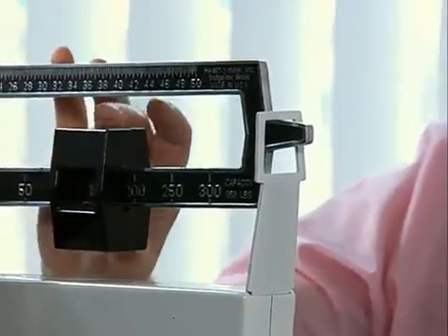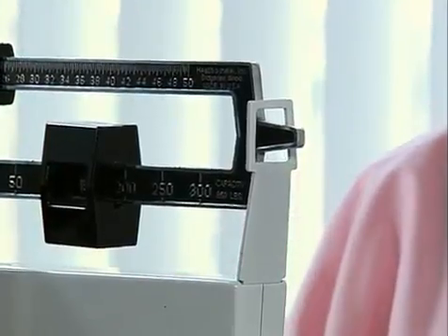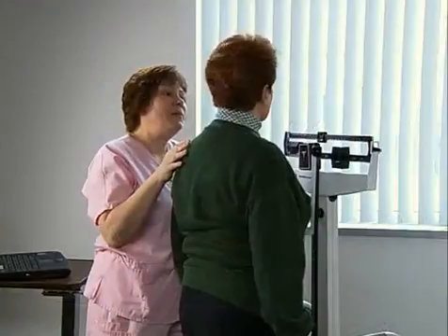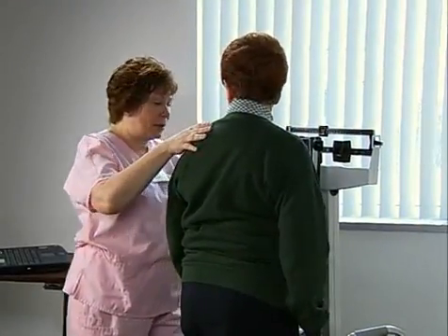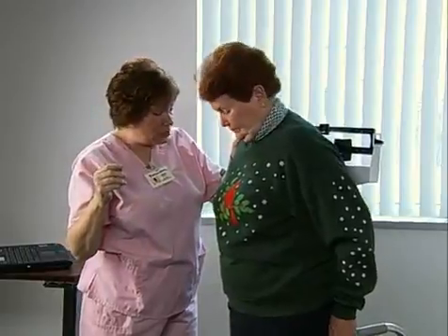Adjust the weights on the scale until the pointer balances in the middle. Record her weight according to facility policy. Miss Penny, may I get your height? Measure the patient's height by asking her to turn and stand with good posture. Provide balance if needed as the patient turns on the scale.